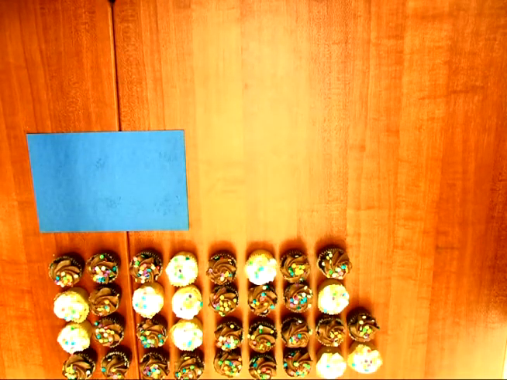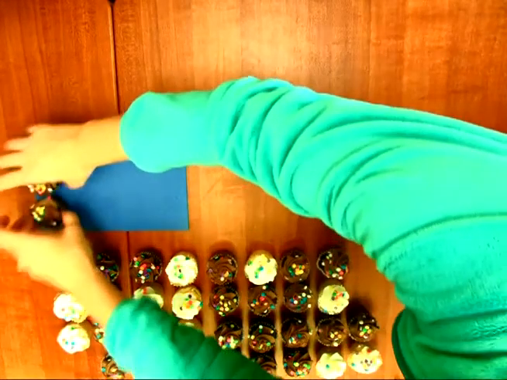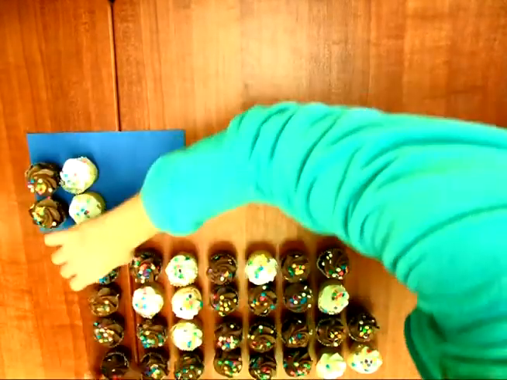Once again, you will want to model this with manipulatives. We will use our cupcakes and blue construction paper trays. To model this problem, we will fill 1 tray at a time with 8 cupcakes until all 34 cupcakes have been placed on a tray.